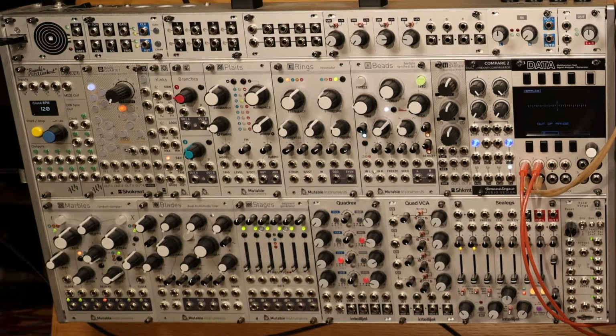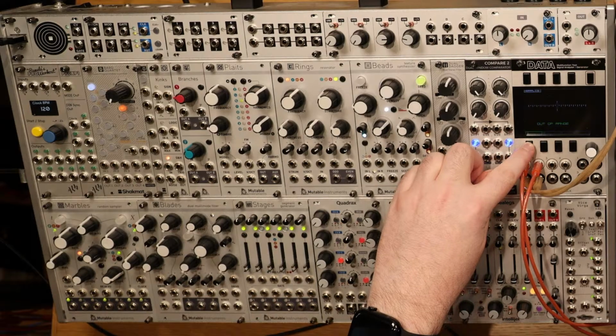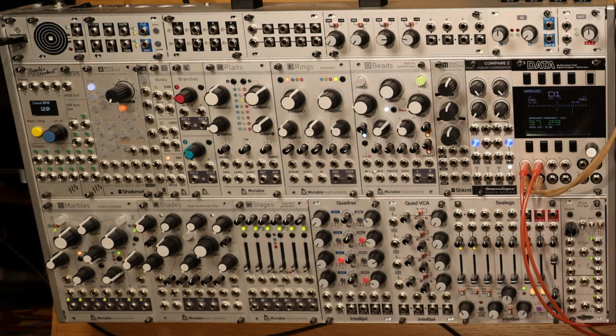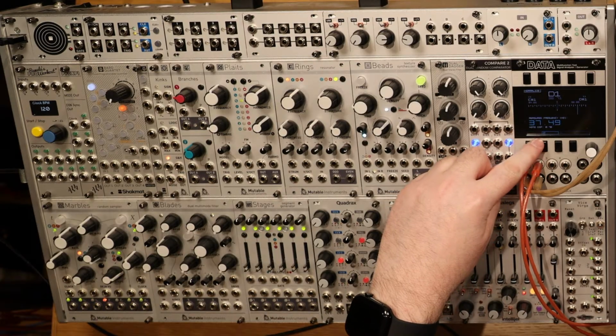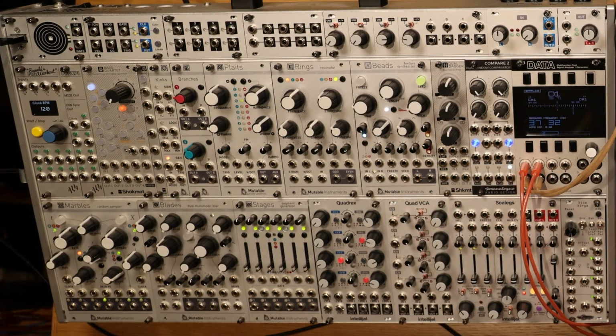Ooh, that's really hard to hear. Or are we not hearing anything? Let me try. We're not getting the signal detected. Oh, there it goes. Okay. Now we're somewhere around C. Now this is an analog oscillator, so it's going to have some drift. That's fine.